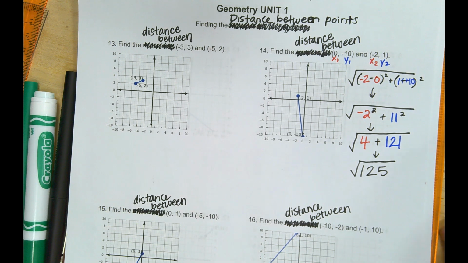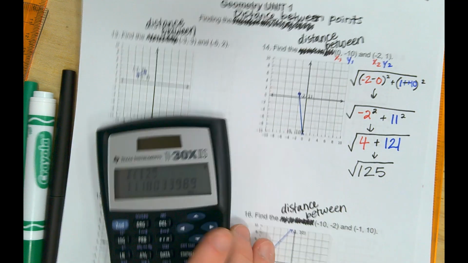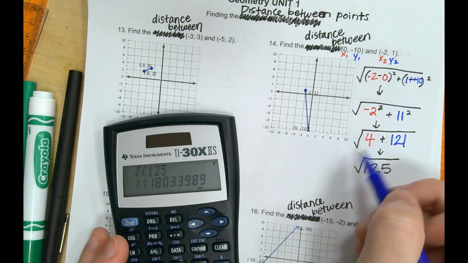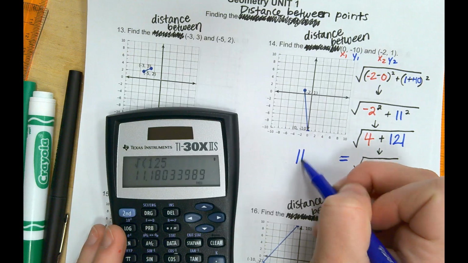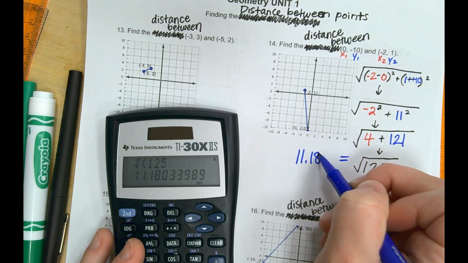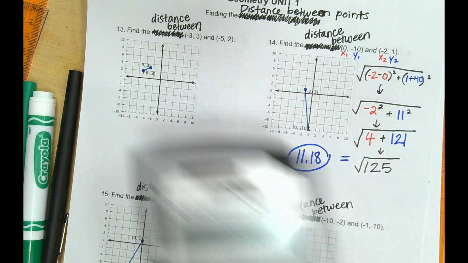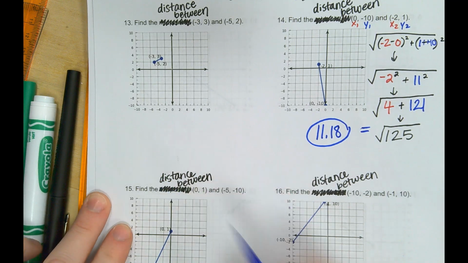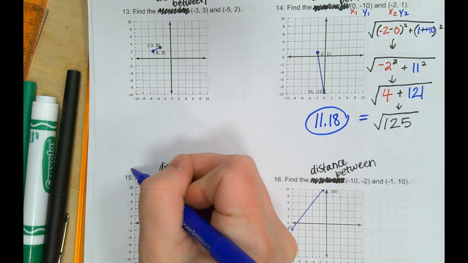So let's do this. So square root of 125 is perfect. 11.18. And that would be your answer. Perfect. All right, your exit ticket today. I'm just going to have you do number 15.